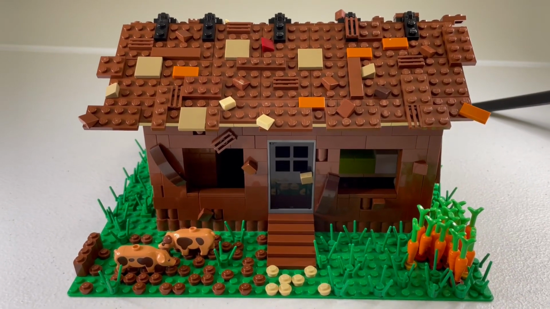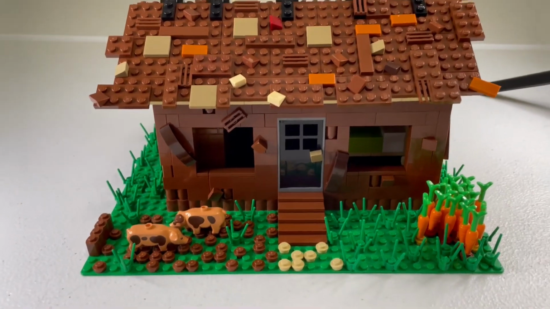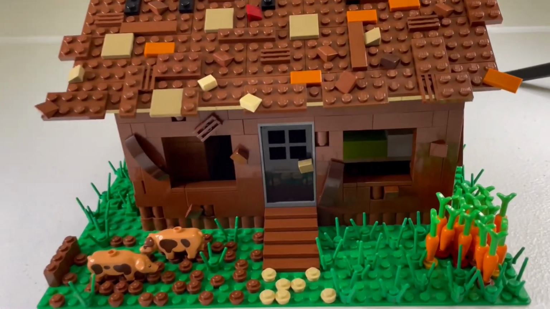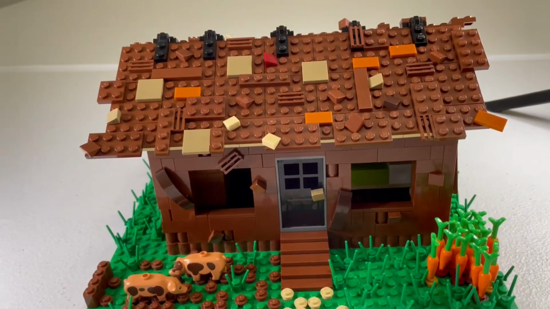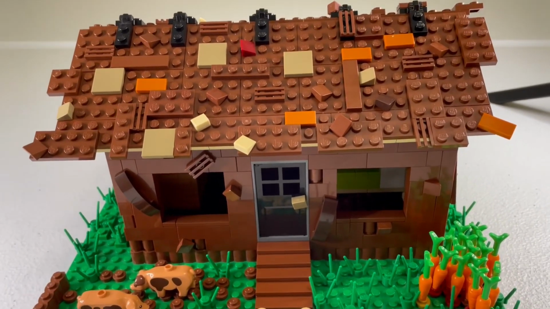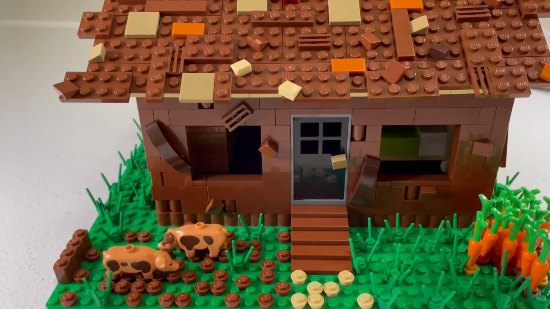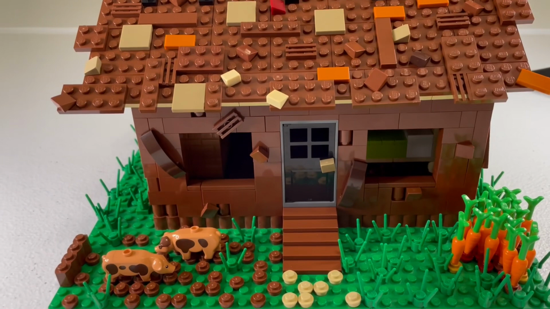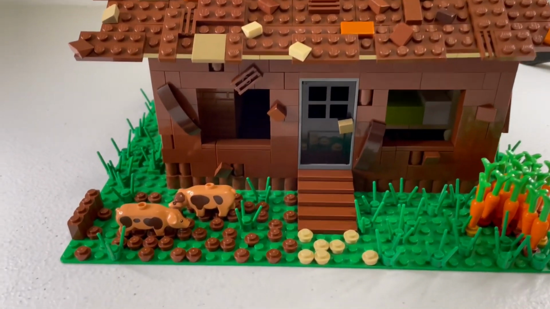So for my next MOC, this is in the historical category. I decided to make an early 20th century homestead house. And I think it looks pretty nice. As you can see, I've used a lot of greebling to make it look, I'd say, pretty good. It's definitely better than the suburban house, I'd say. I'll give you a bit of a tour.